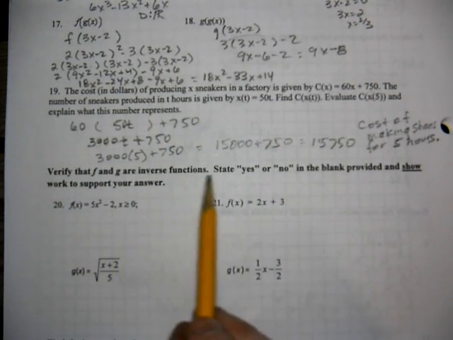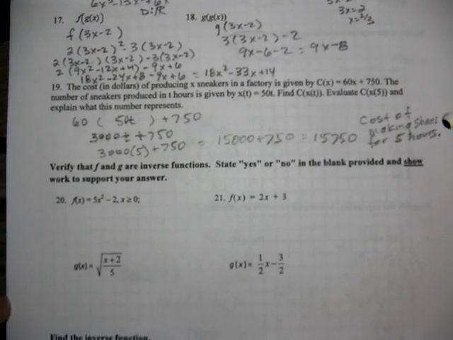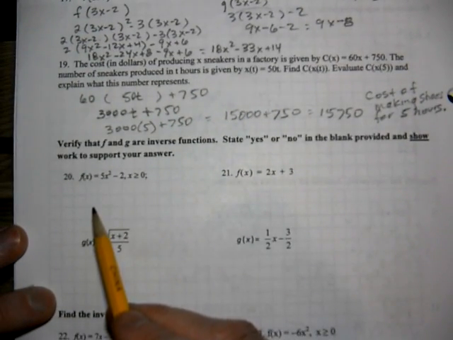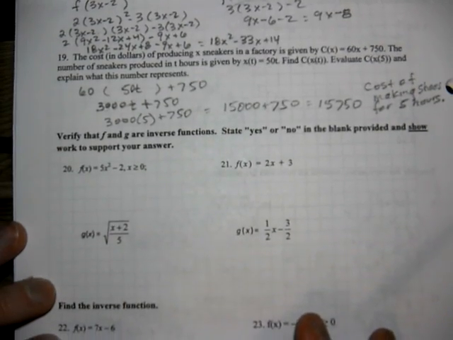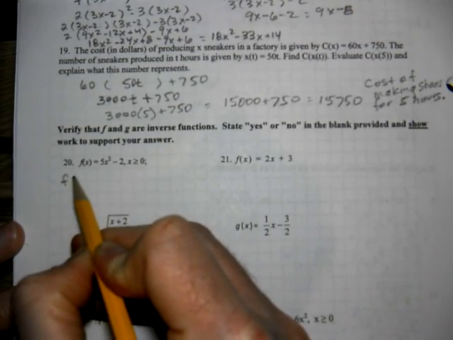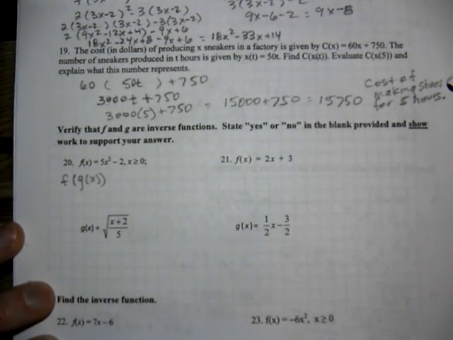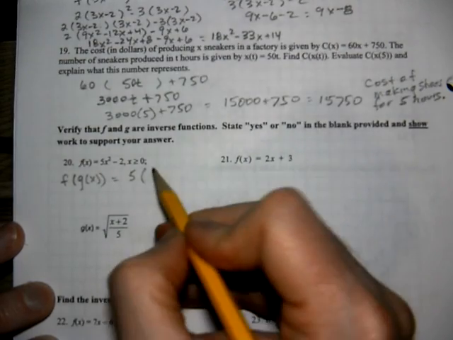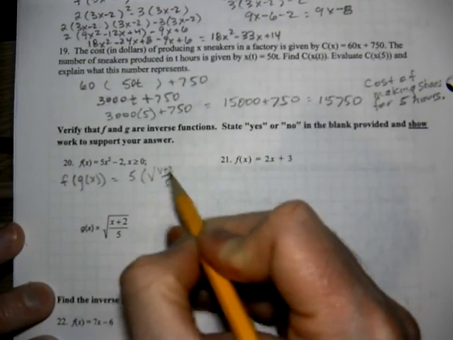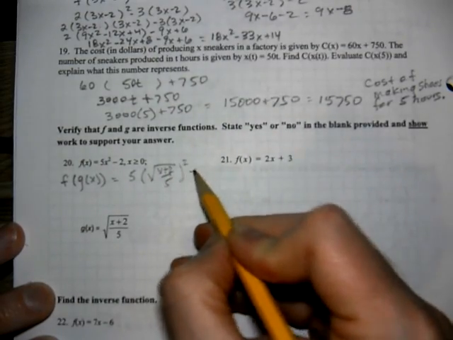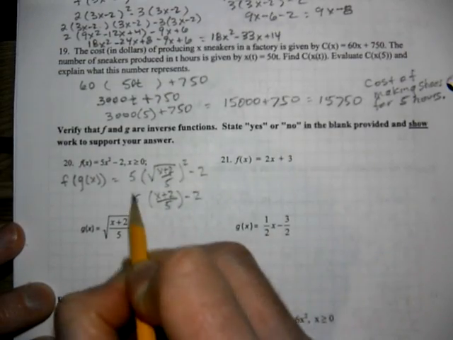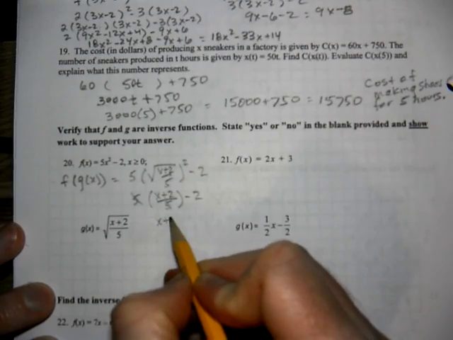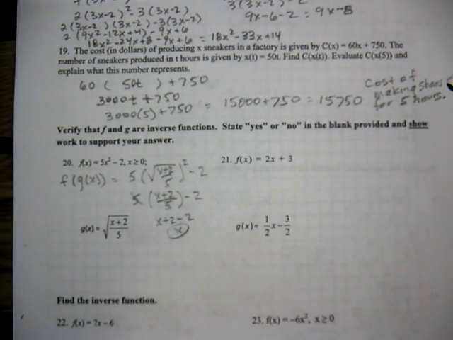Now verify that F and G are inverses of each other. To do that, here's your F function, here's your G function. We're going to do F of G of X, which means we're going to take the 5 and plug the G into it and square that, minus 2. When you square a square root, you get what's inside. Then your 5's cross out, and we get the X like we were hoping to.